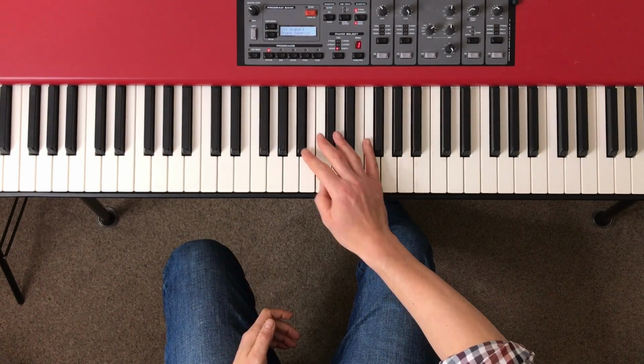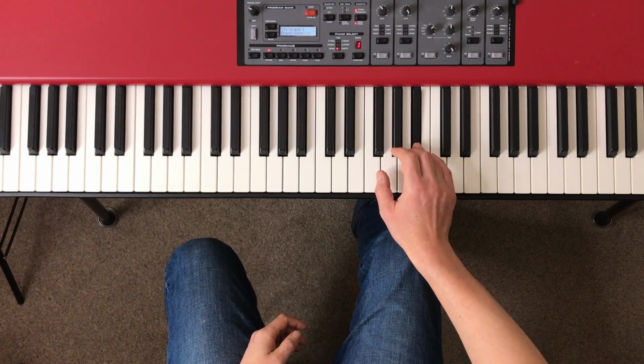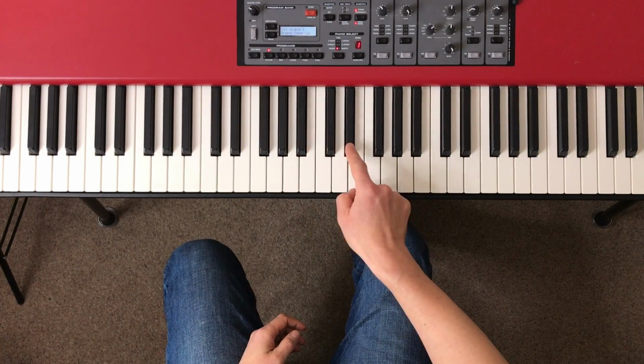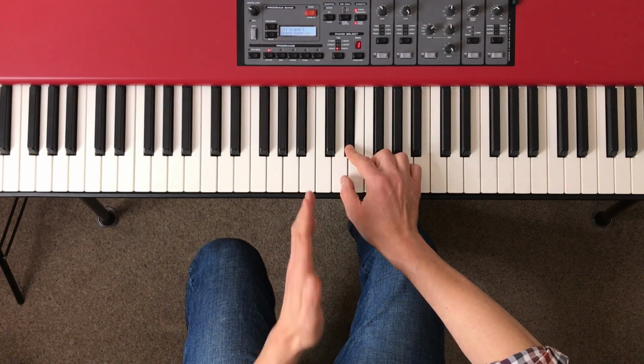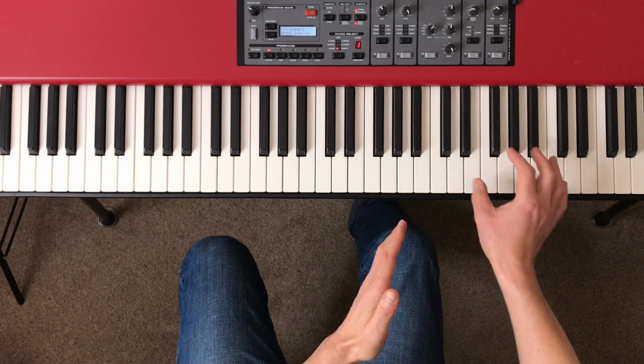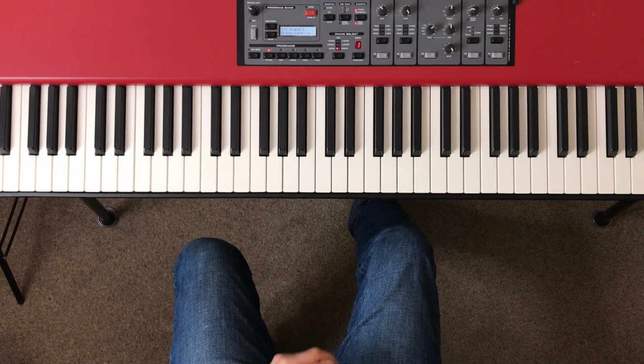And as we've just seen, the scale of B flat major has two black notes. We've got B flat, obviously enough, but also E flat. So we have to take account of those as we run our triad shape up the scale. Let's try it and see what happens.